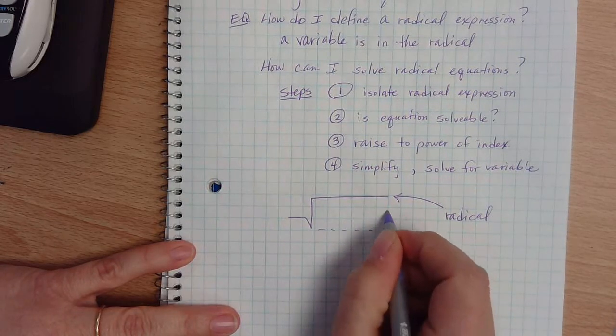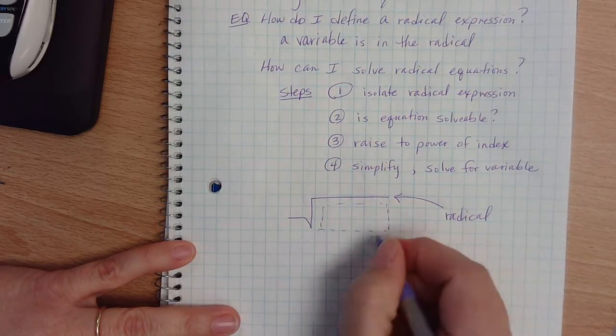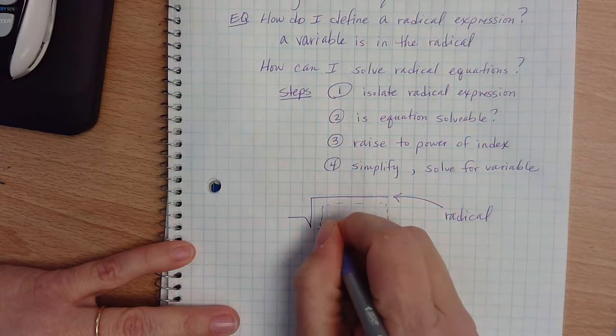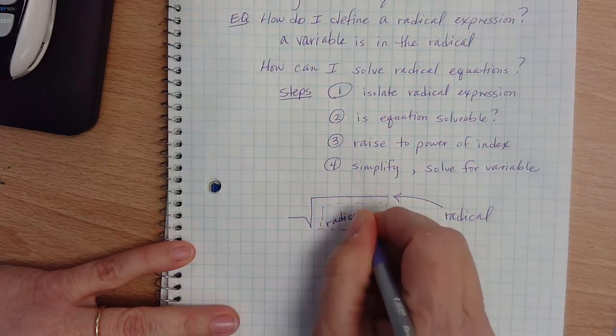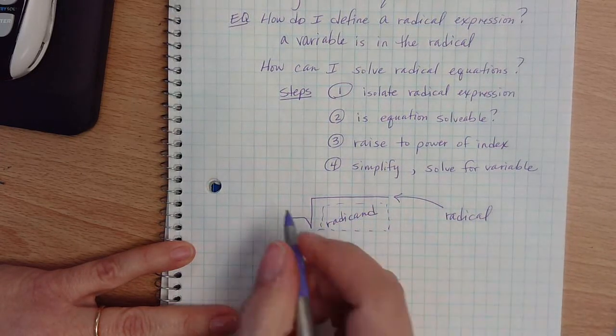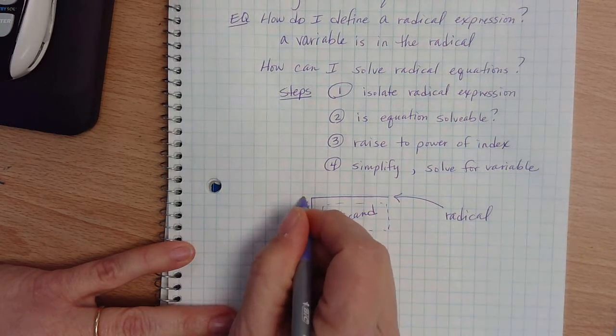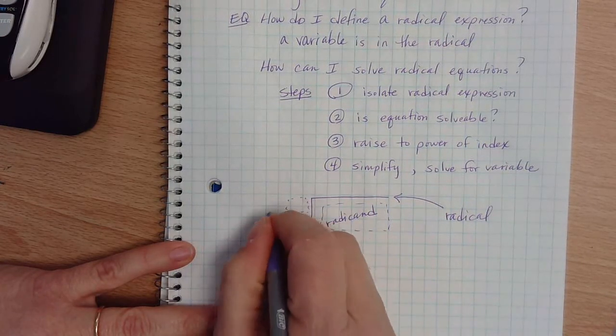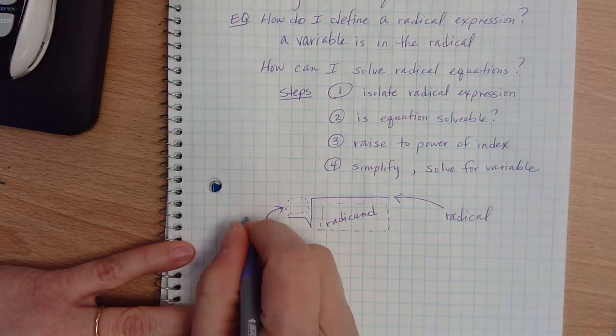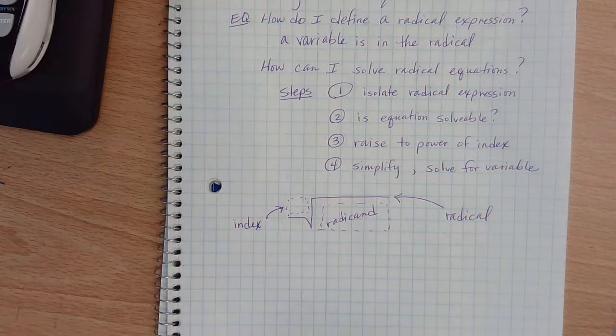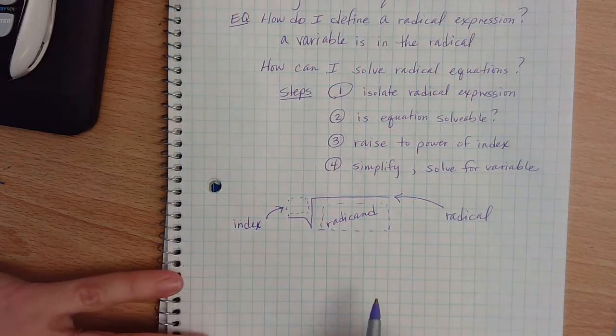Everything that's under the radical is called the radicand. And the little number that goes out here is the index. When you have a square root, it's blank out there.